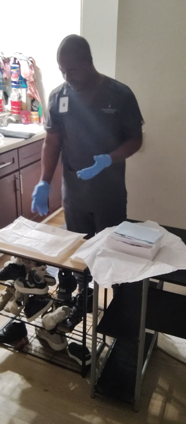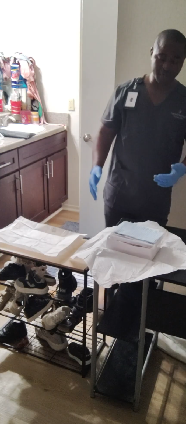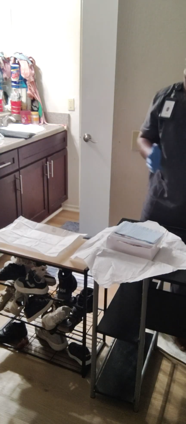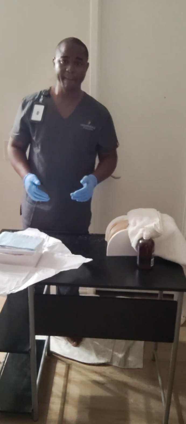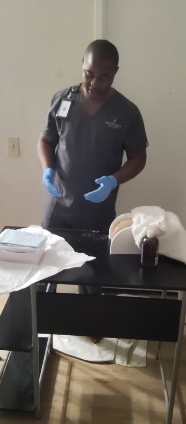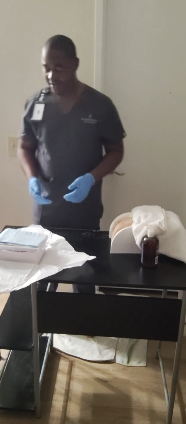I can move this to the side, but I'm just going to let it sit there. So right now, I'm going to pick up my blue drape and ask my patient to lift up so I can put it under them with the shiny side facing down.